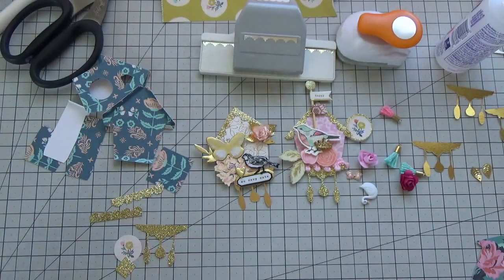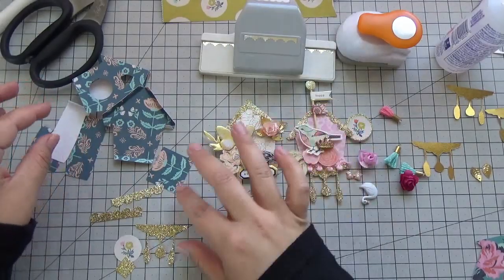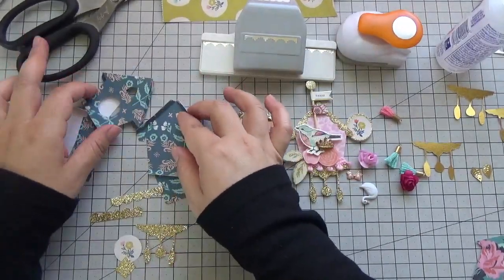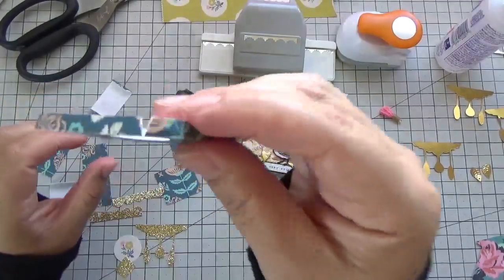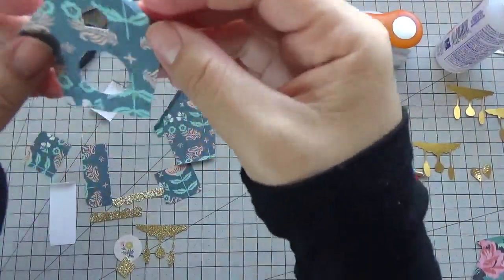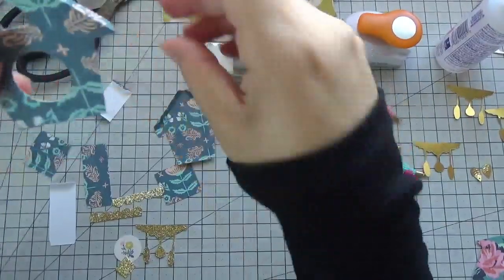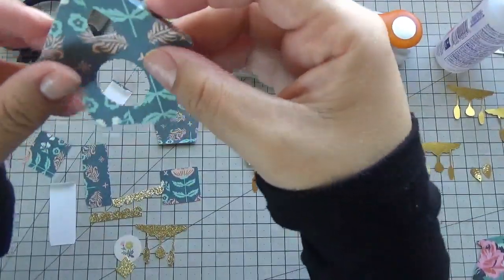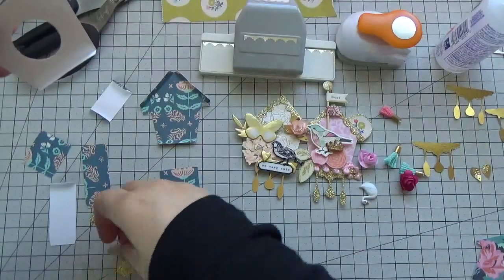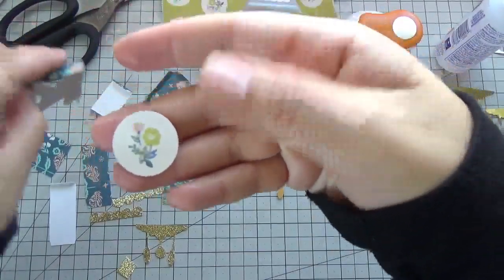And okay, so let's put together our little box. I have everything here. Okay, it's already folded by little flaps there. Now before we do that, I'm going to embellish the inside. So what I did, I have one of these.